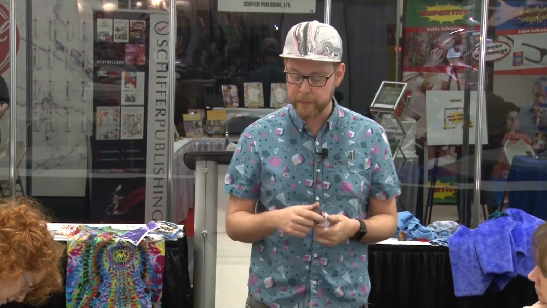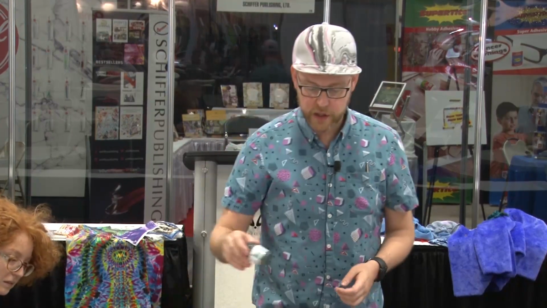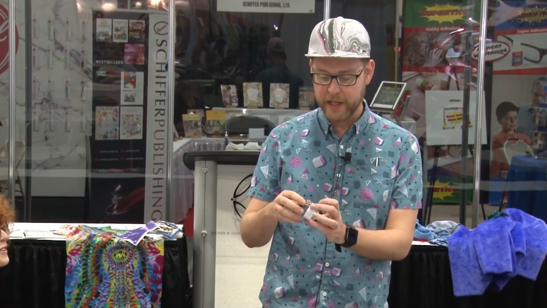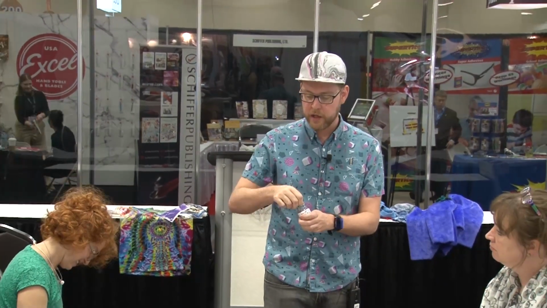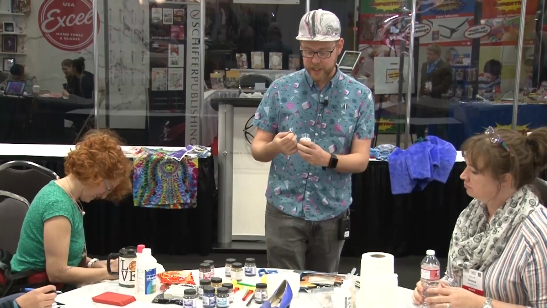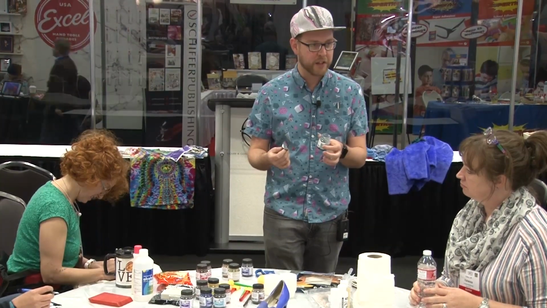So let's do some. What color do we want to use? How about some malachite? The malachite is a beautiful teal color. Basic dyes are really interesting. This one is actually a crystal, and if you look at it, it's like a shiny metallic crystal.